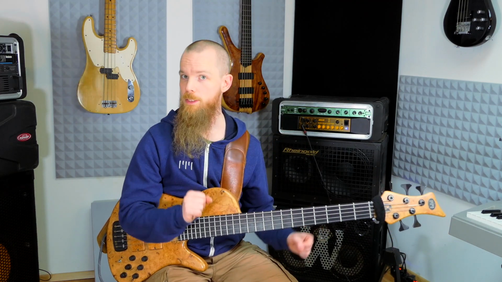Here are a couple of examples how you can apply the 3-string triad inversion shapes for bass fills. Let's just play G minor, C7 chord progression and come up with some fills.